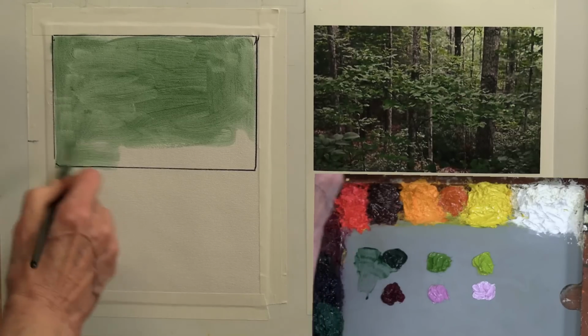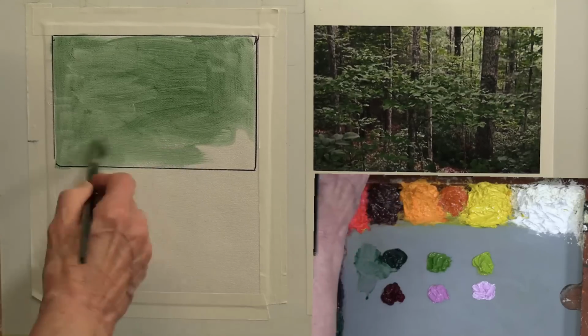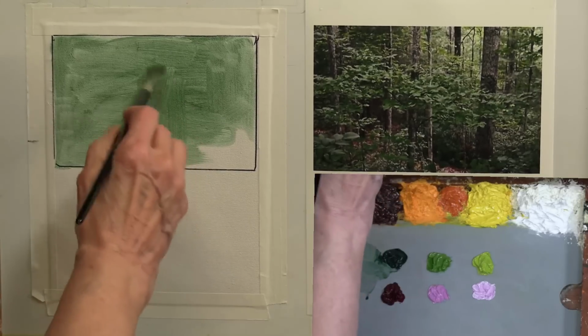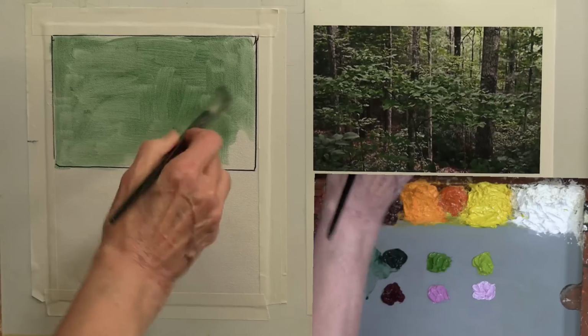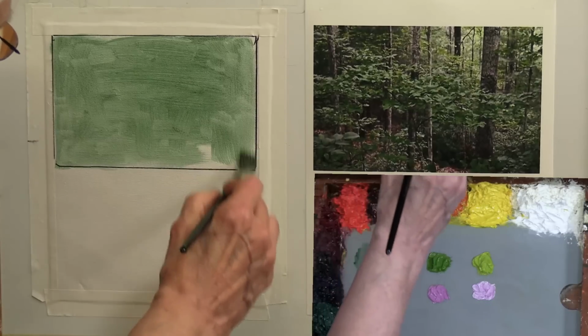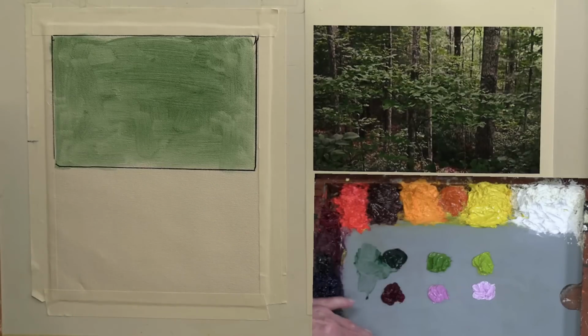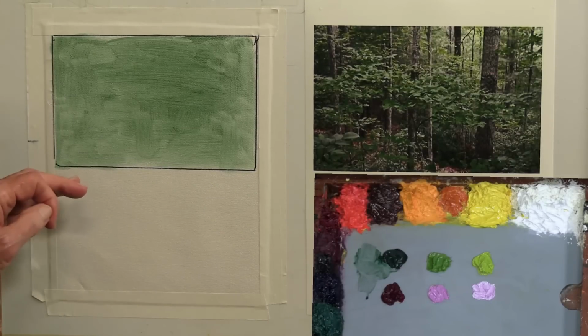You can do this sort of thing if you're working really, really small. If you have one of those pen brushes like the Tombow pen brush, for very, very small things where you're just doing practice exercises, you can use that, or you can just use the paint. Now this is oil paint I'm using here. You can do this with acrylic.